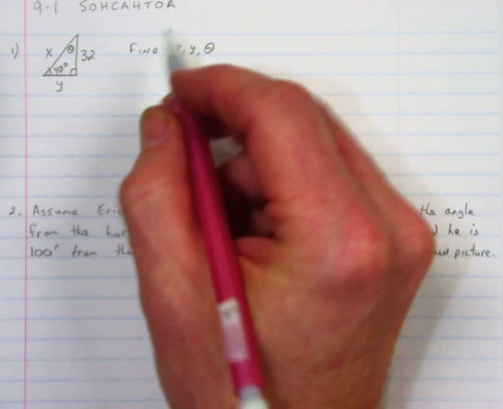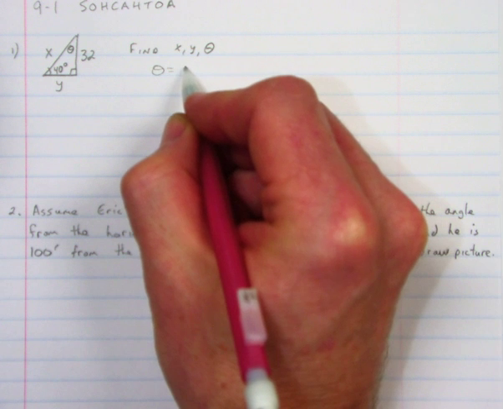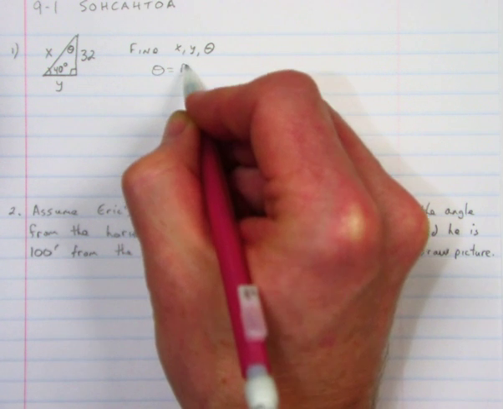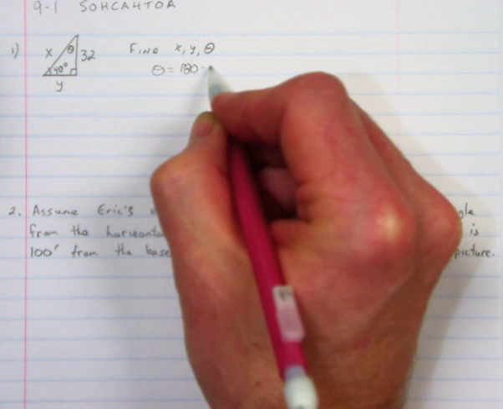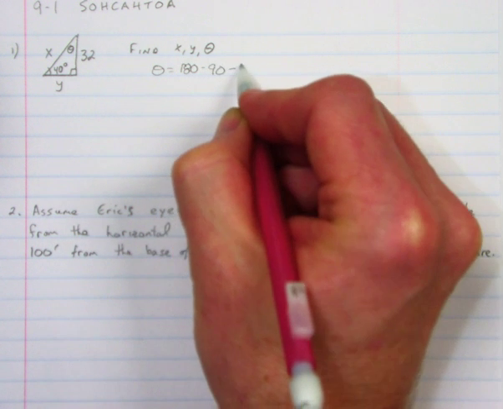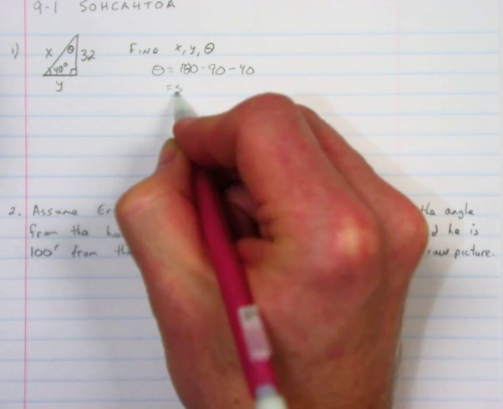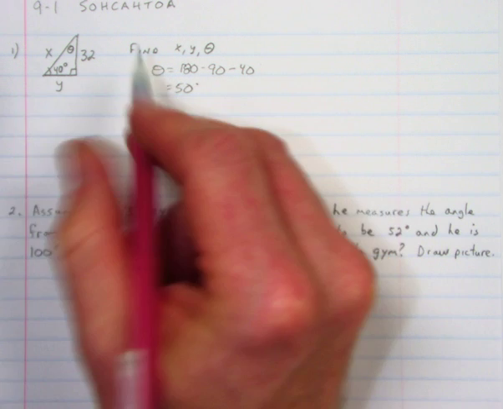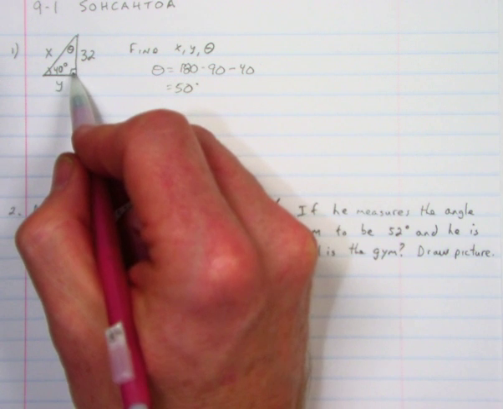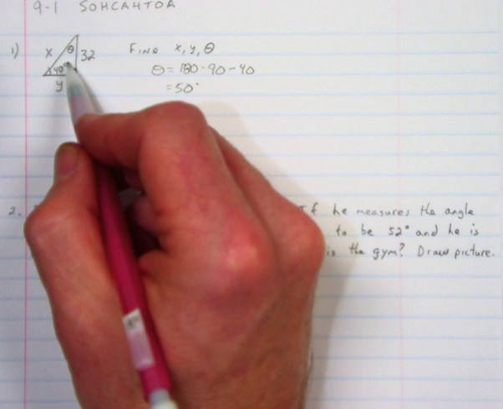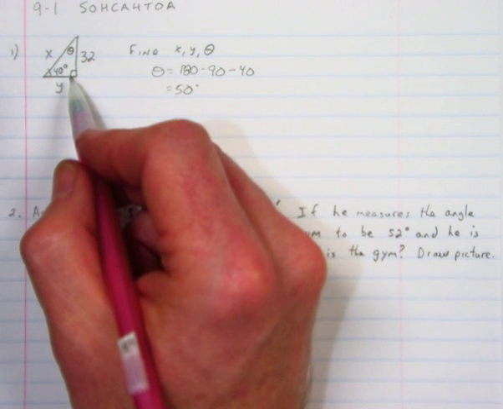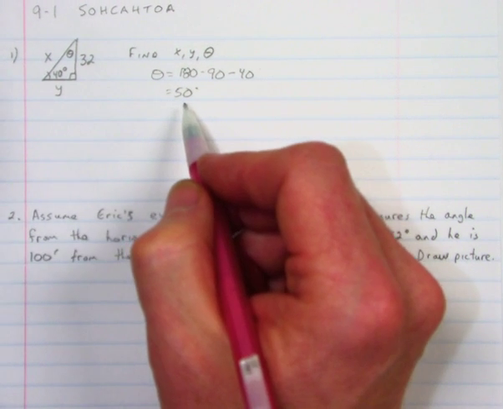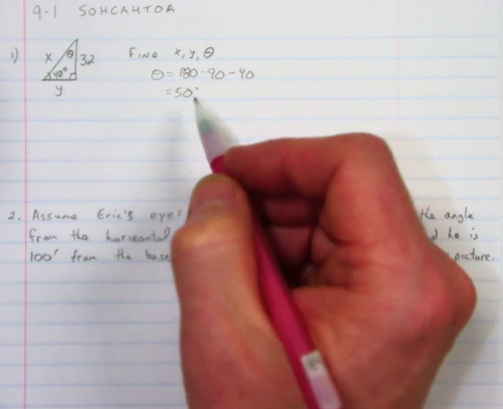Since this is a 90-degree angle, theta equals, you could do it two ways. You could say it's 180 minus 90 minus 40, which is 50. You could also say that since this is 90, these two angles have to be complementary, or in other words, they have to add up to 90 degrees, so we could say 90 minus 40.